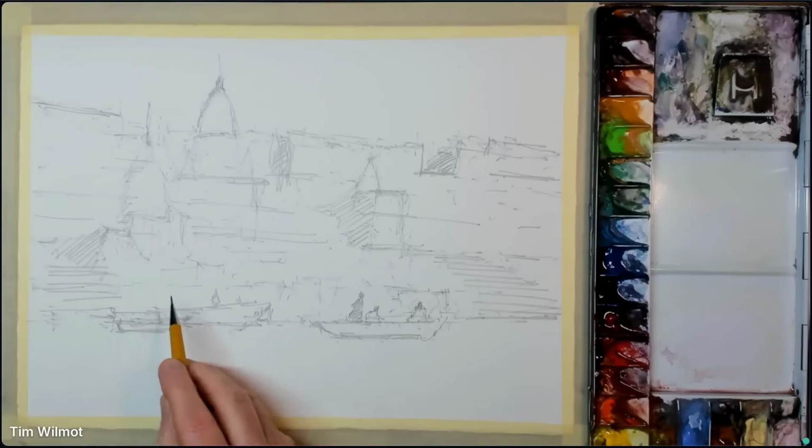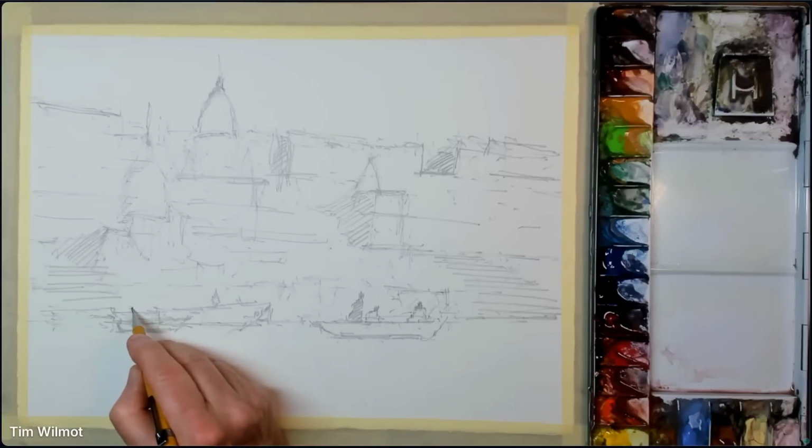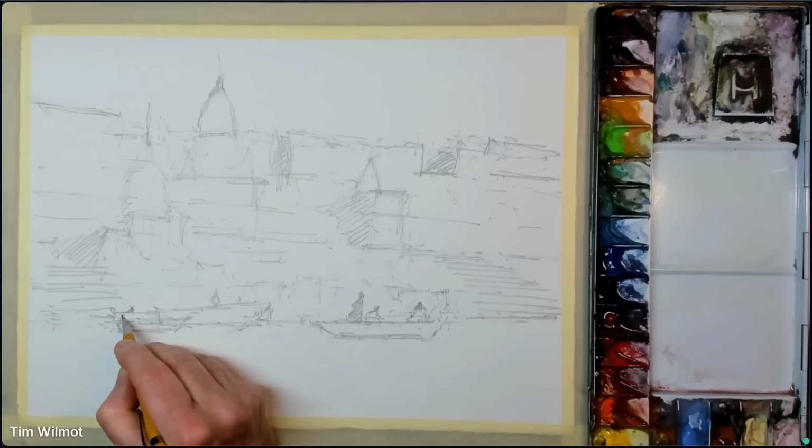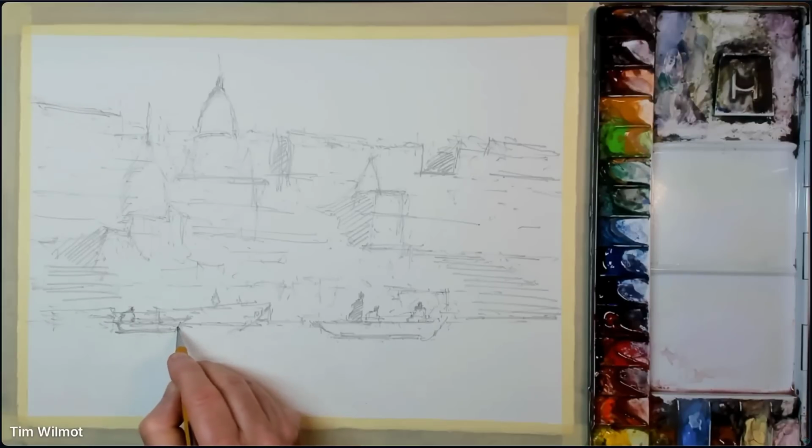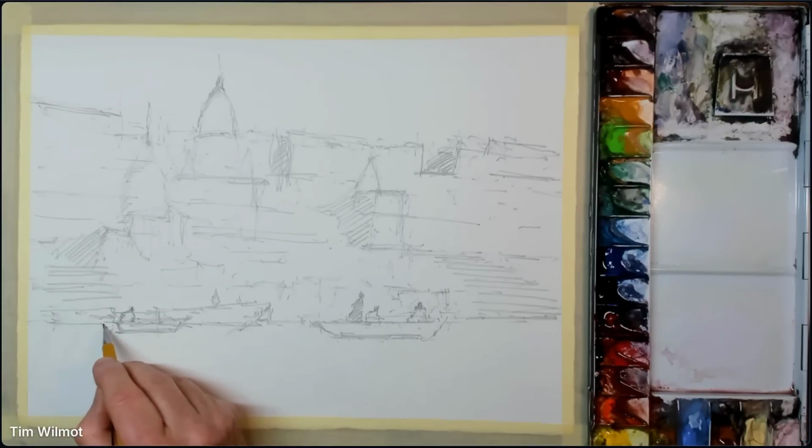At the back of the boat, I guess, just navigating it into the shore. There we go.